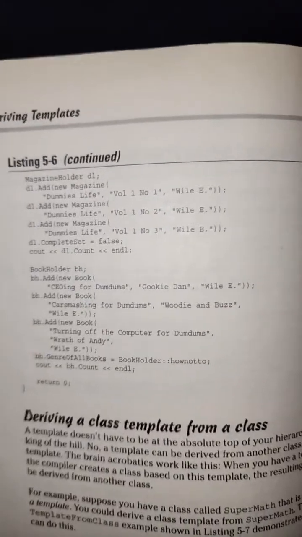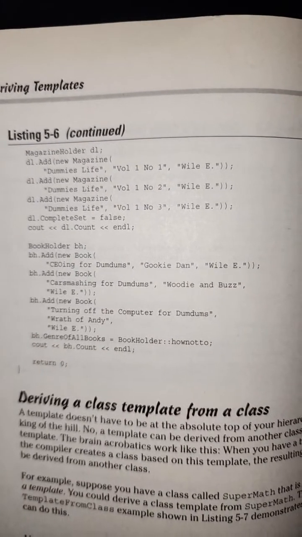Listing 5-6 continued. And yeah, it's pretty cool. C++ is a fun time.